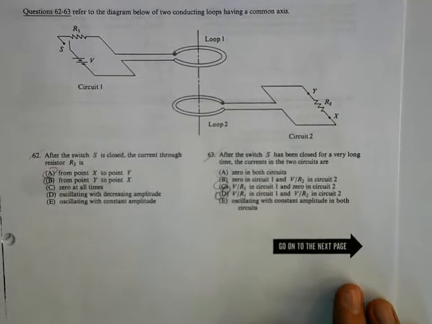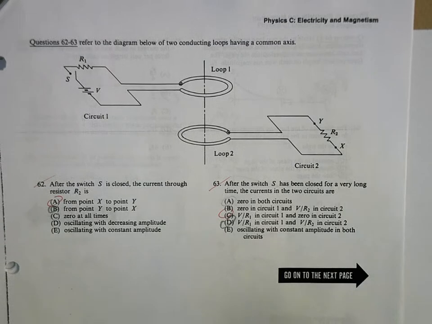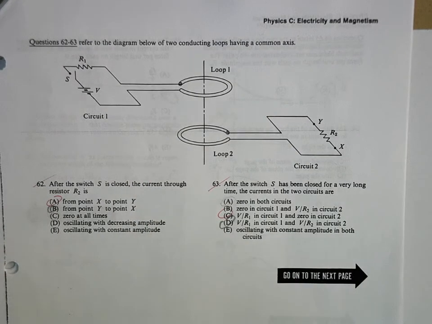I think what we're going to do is just do the problem on the paper itself here. So here we have circuit 1.